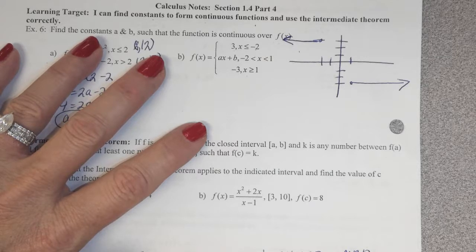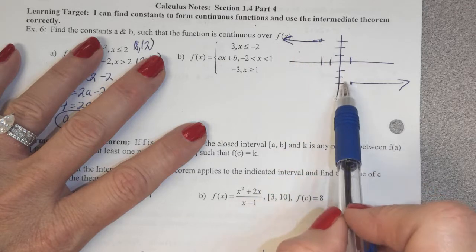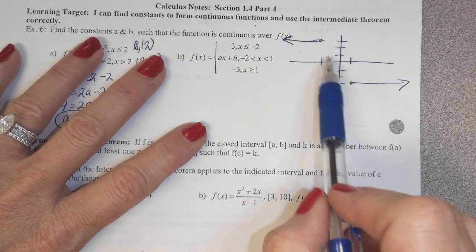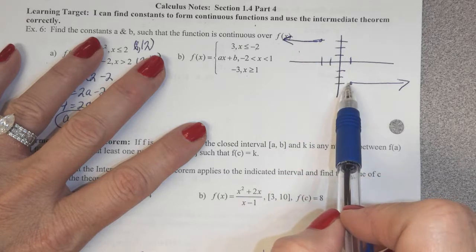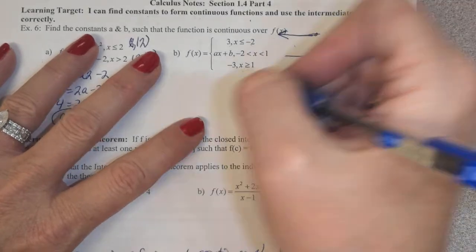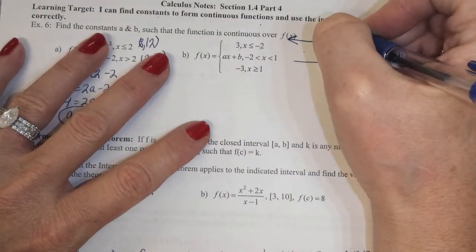Any ideas? What would A be the same as if I look at this line right here? A would be the same as the what? Slope, right? Okay, so I know then that A, I know this point here. What's this point here?